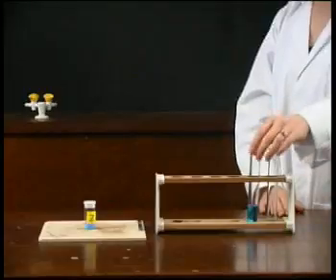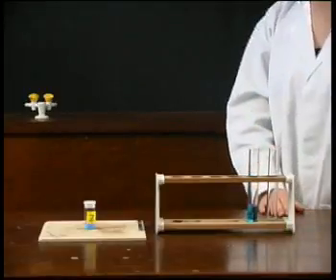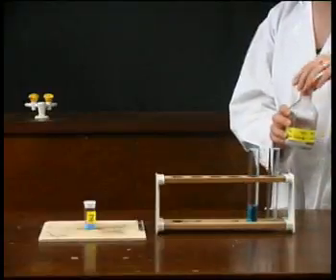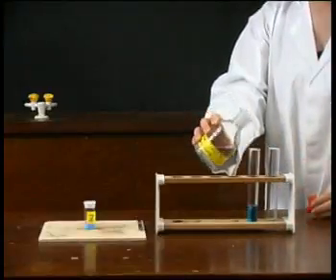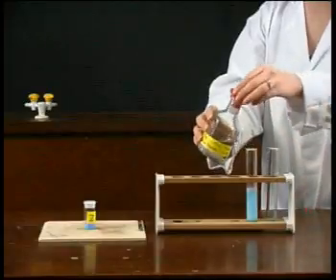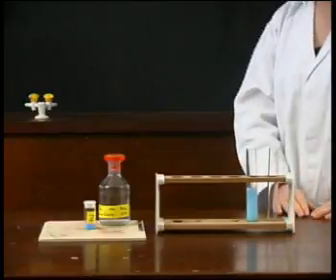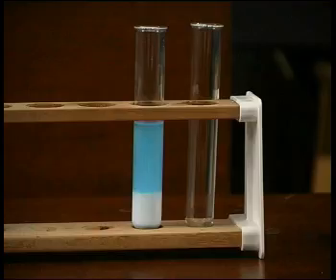Here is some more of solution Z. When acidified barium chloride is added, a white precipitate forms. The white precipitate is insoluble barium sulfate. Therefore, this solution Z must contain sulfate ions, which means that Z must be copper sulfate.